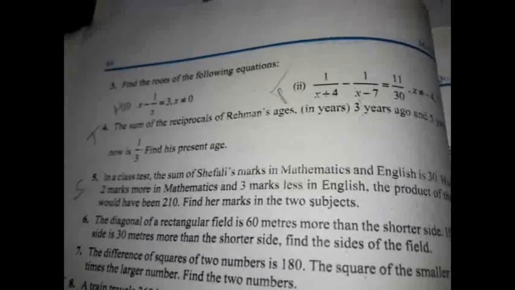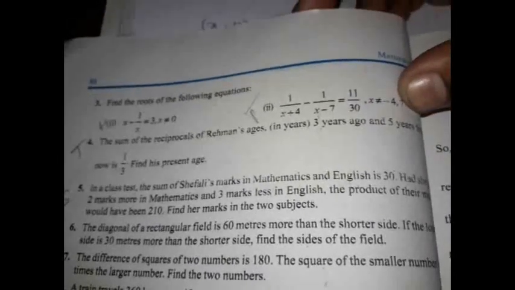So what is given? Sum of the reciprocals of Rahman's age 3 years ago and 5 years from now. First find what Rahman's age would have been 3 years ago, and what Rahman's age will be 5 years from now.